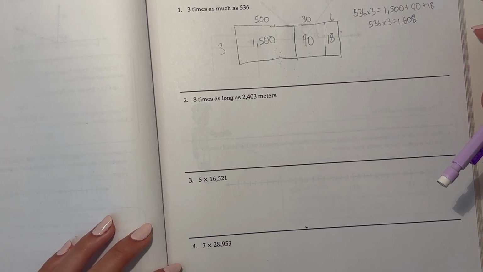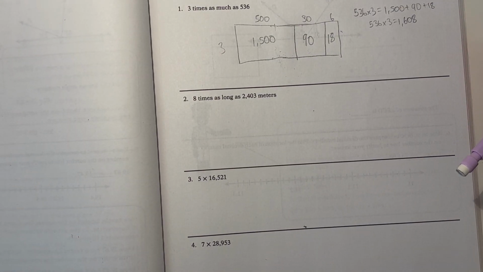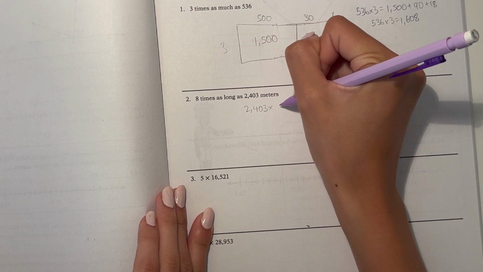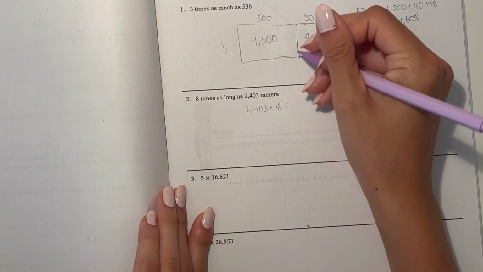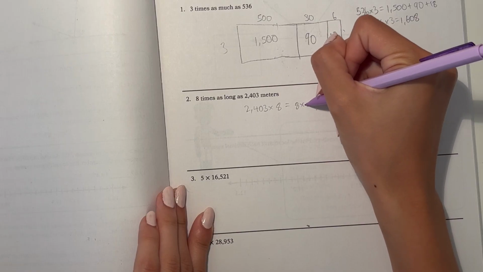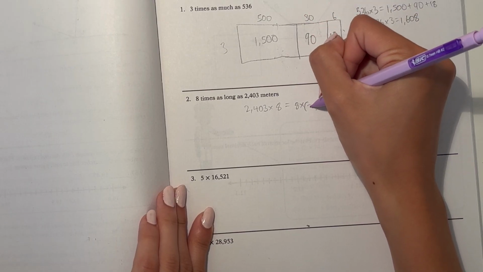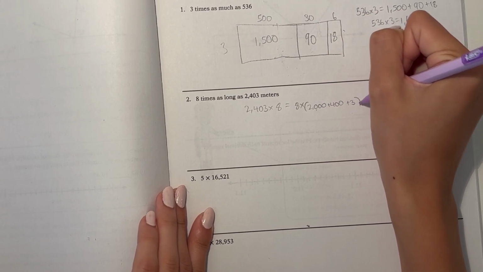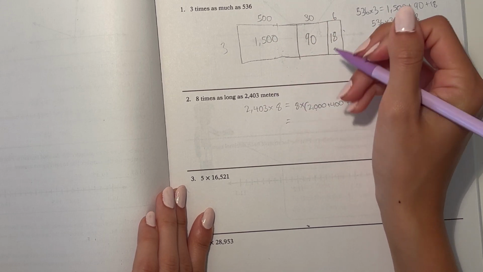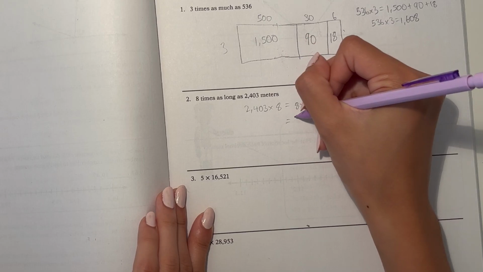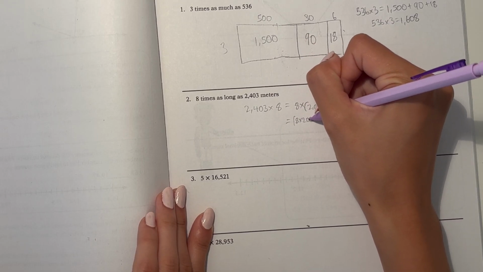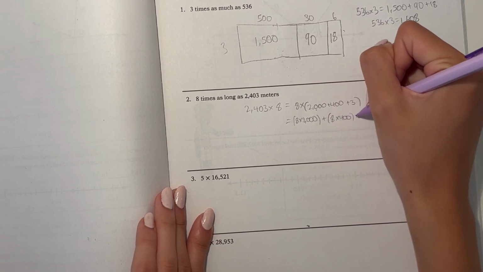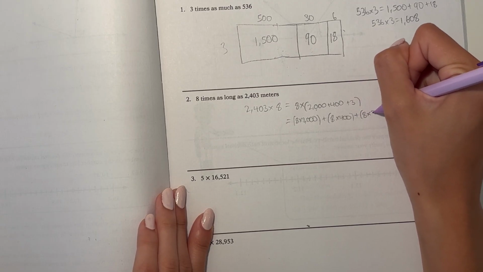Alright, and now 8 times as long as 2,403 meters. So 2,403 times 8. You can break apart the numbers, so 2,000 plus 400 plus 3. So that's equal to 8 times 2,000 plus 8 times 400 plus 8 times 3.